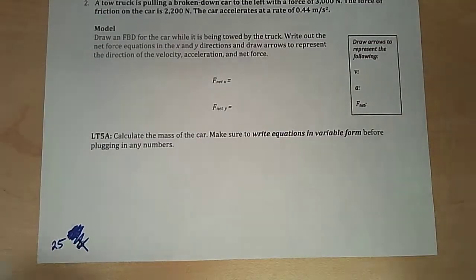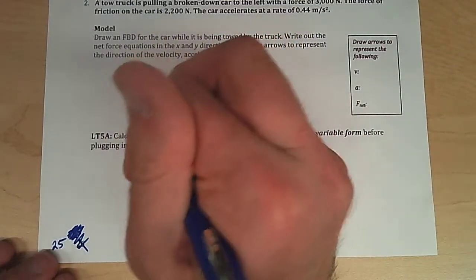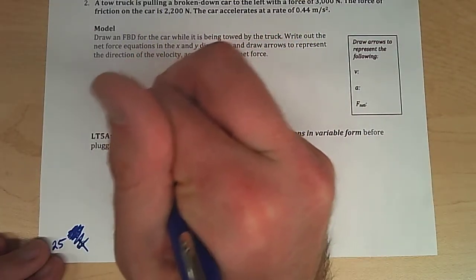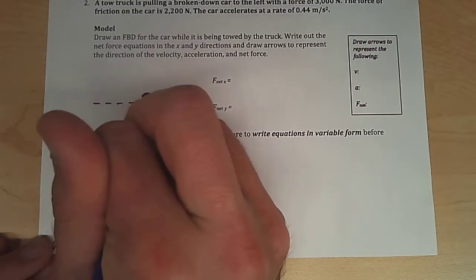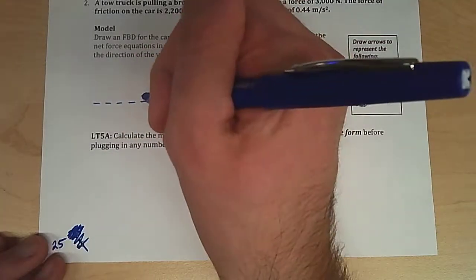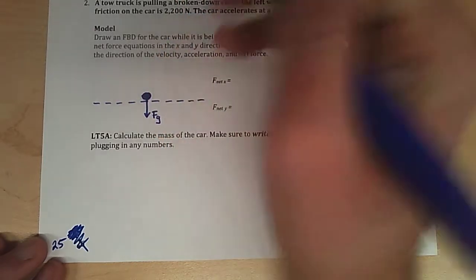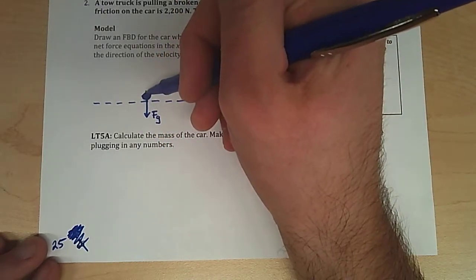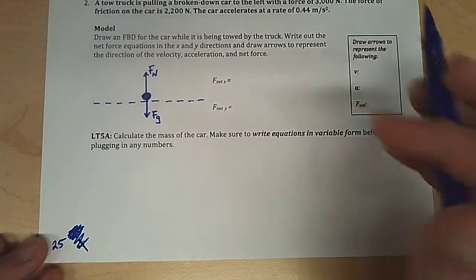of your Unit 2 packet. So in this case, a tow truck is pulling a broken car. I'm going to start drawing my free body diagram. So if it's pulling the car, it's going to be on a surface, so I draw that with my dotted line. Initially, I know that I'm on Earth, so I'm going to draw my force of gravity going down. It's against a surface, so I'm going to have the surface pushing back with the normal force right here.